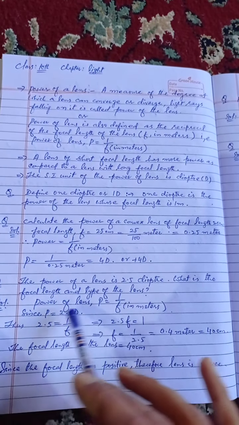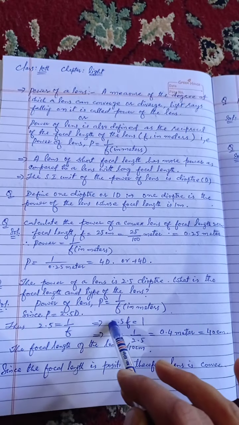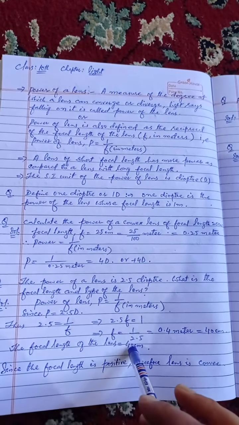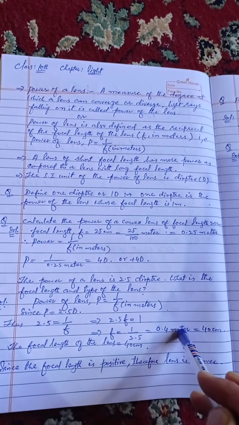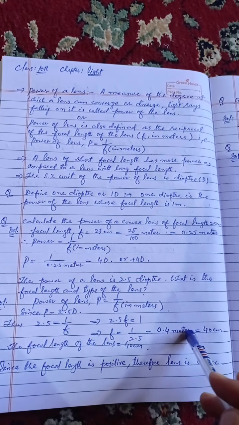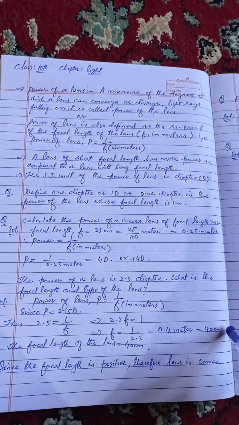So that's equal to, here by cross multiplication, 2.5 into f is equal to 1, because on this side there is nothing. So f is equal to 1 divided by 2.5, that's equal to 0.4 meter. So this 0.4 meter can be converted into centimeter by multiplying it with 100. So here we will get 0.4 meter is equal to 40 centimeter.